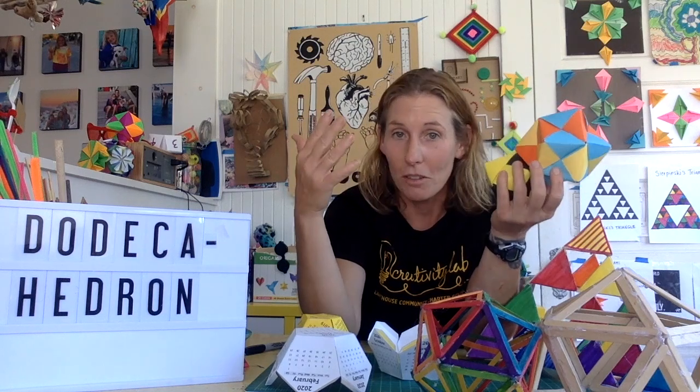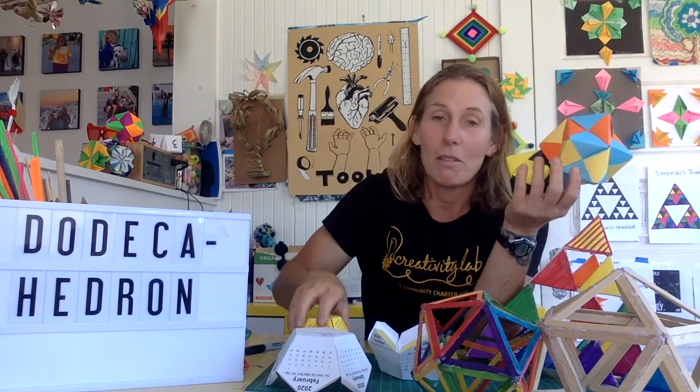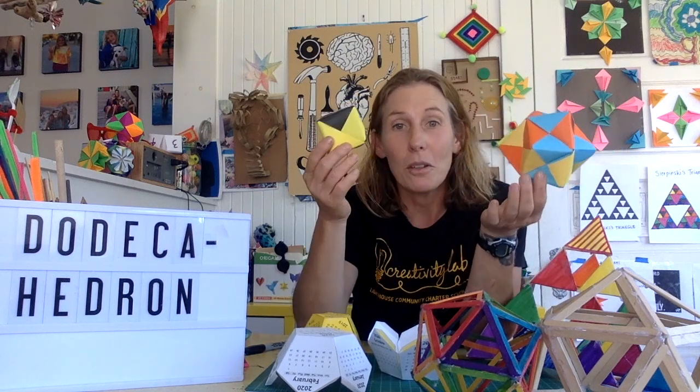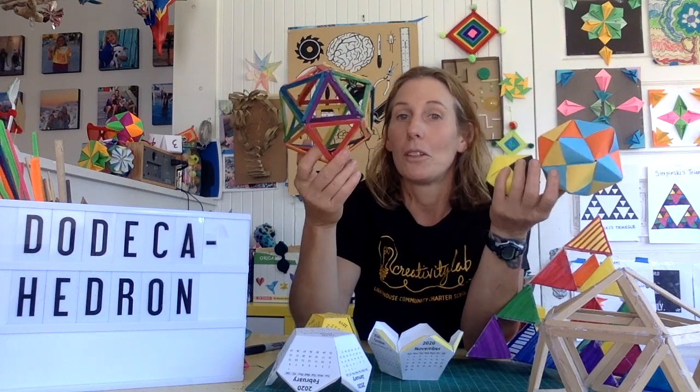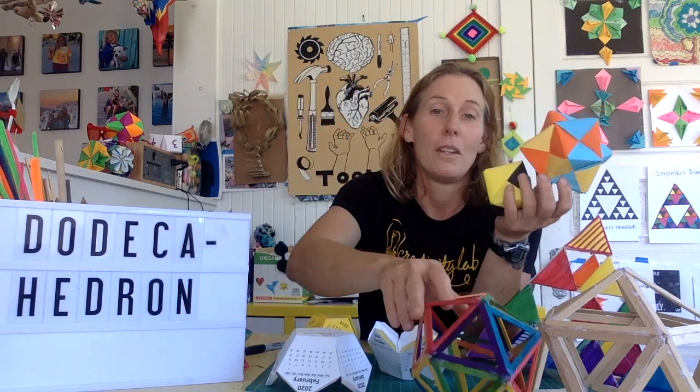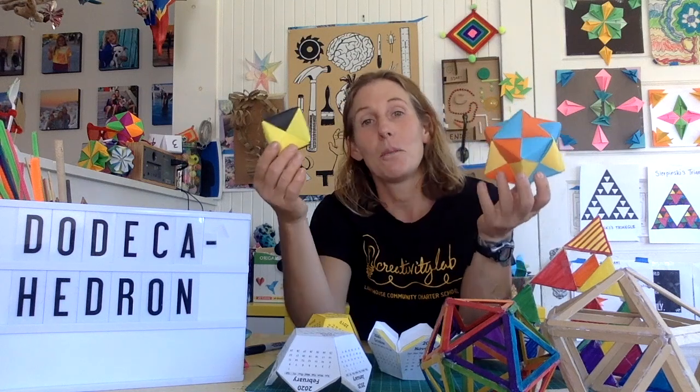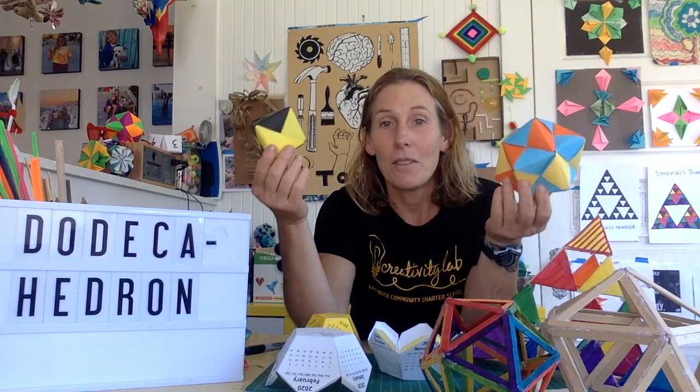Iteration is a great maker word because it's when you do something over and over, but we do it slightly different. We might fold it from a template with paper, and then we might fold it in origami, and then we might build it out in a different material like popsicle sticks or cardboard. So I really encourage you to make all kinds of iterations of these shapes.